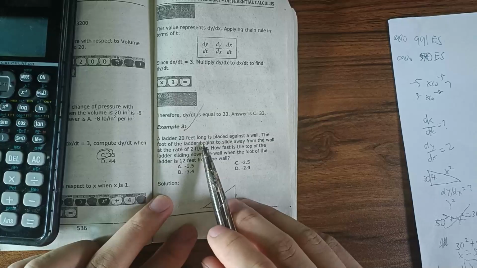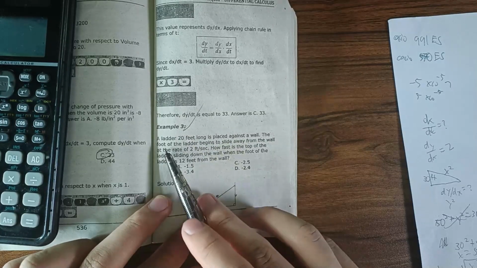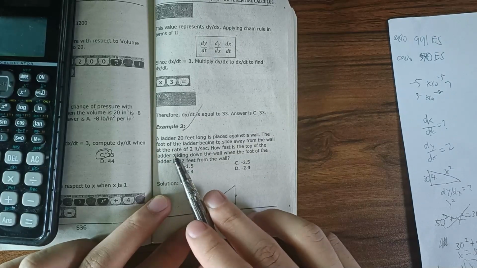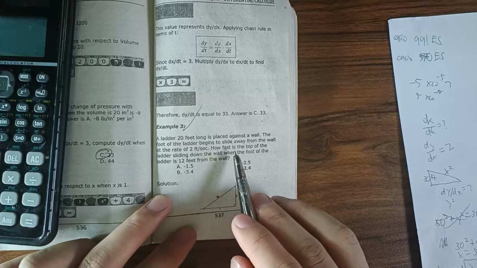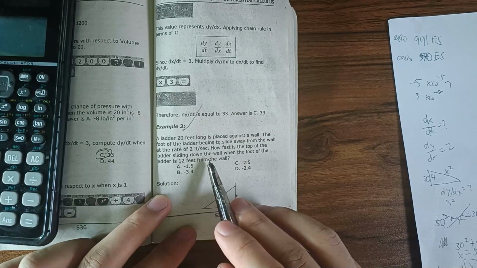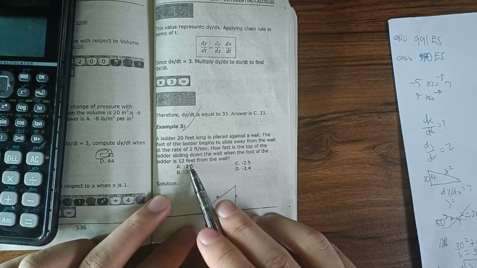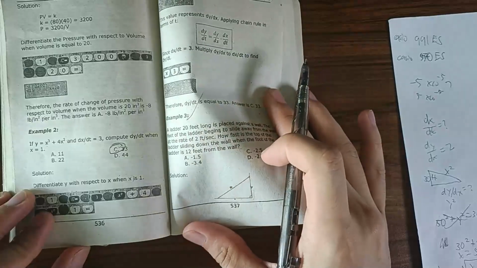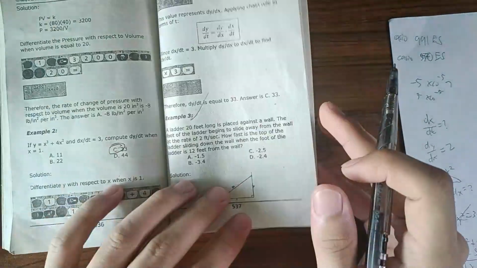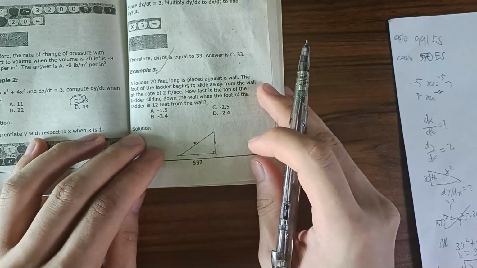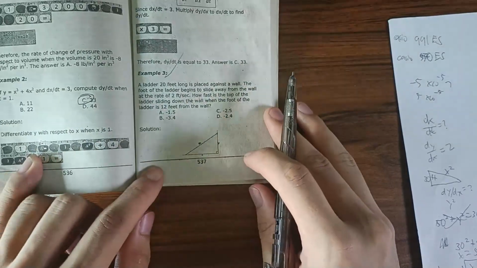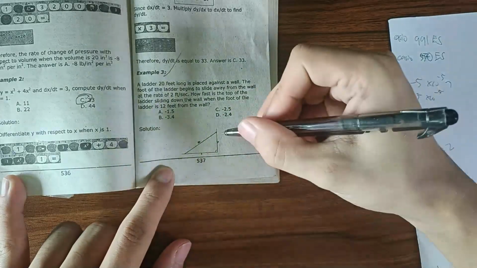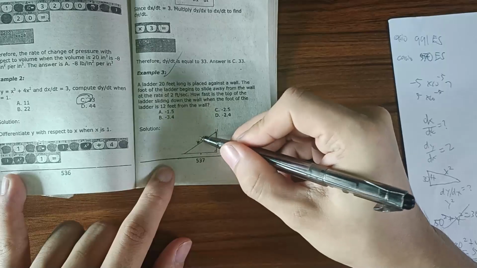A ladder 20 feet long is placed against a wall. The foot of the ladder begins to slide away from the wall at the rate of 2 feet per second. How fast is the top of the ladder sliding down the wall when the foot of the ladder is 12 feet from the wall? So what we're going to do here is simply use the Pythagorean theorem. So we know that our ladder is 20 feet long, leaning against the wall. This is our wall, this is 20.